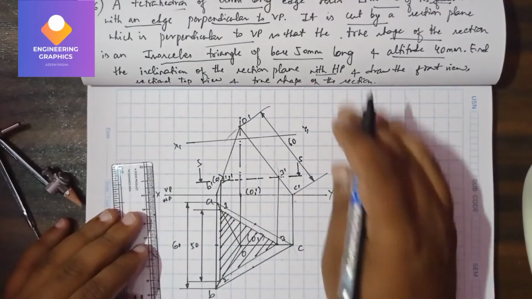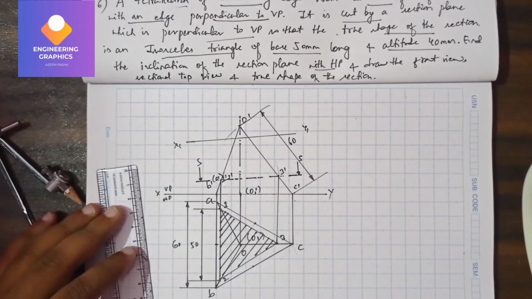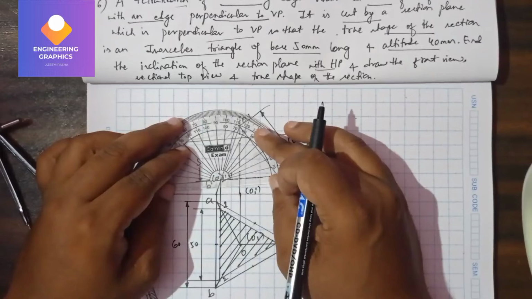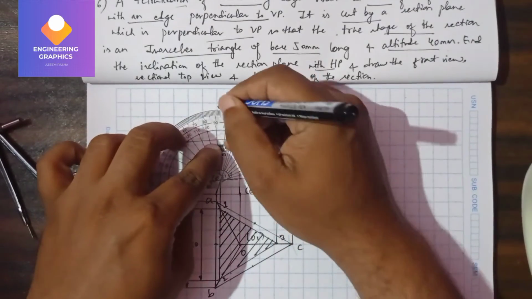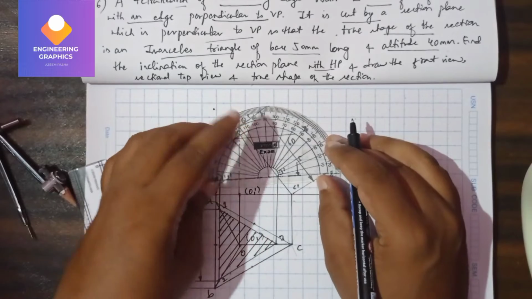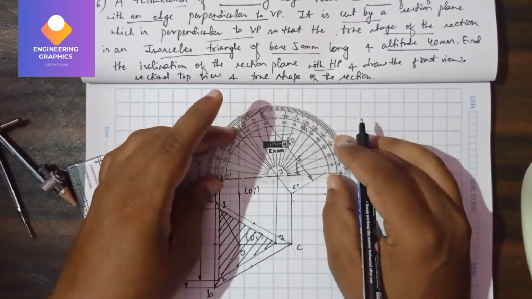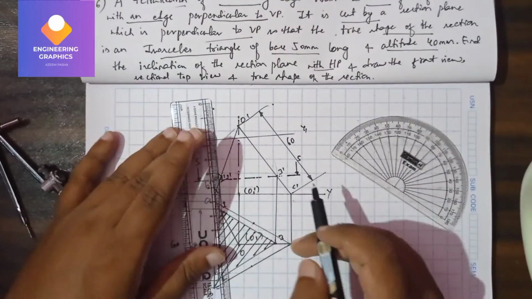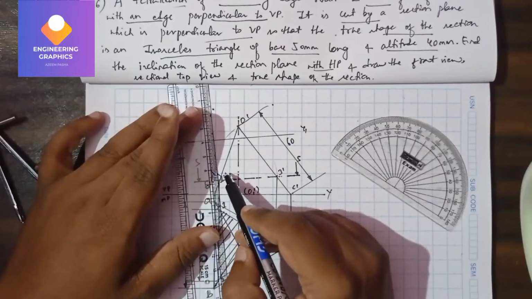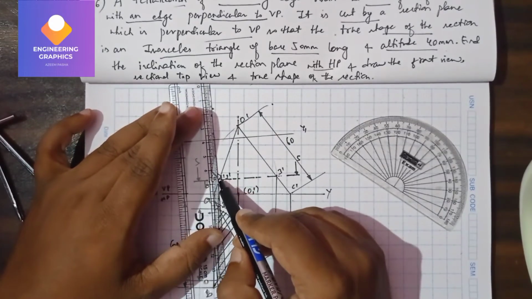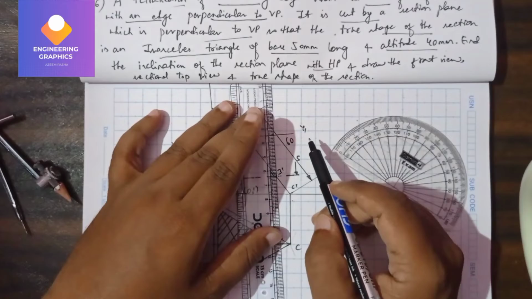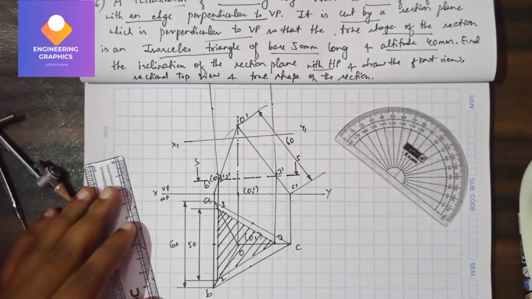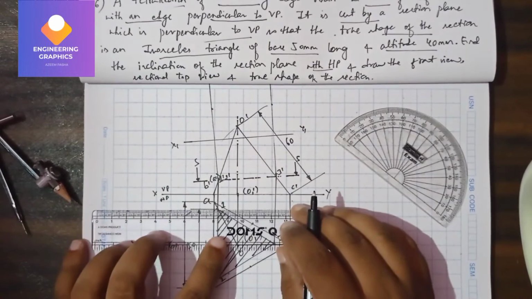Now, using protractor we can mark the 90-degree points here. Now you have to measure these distances.